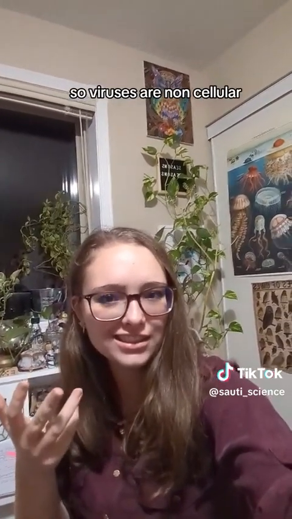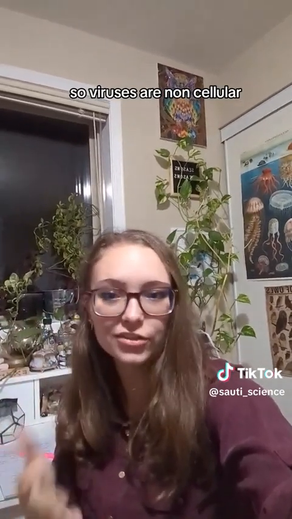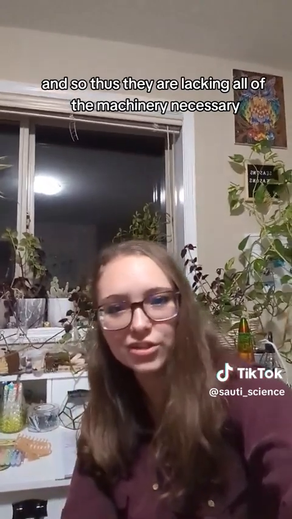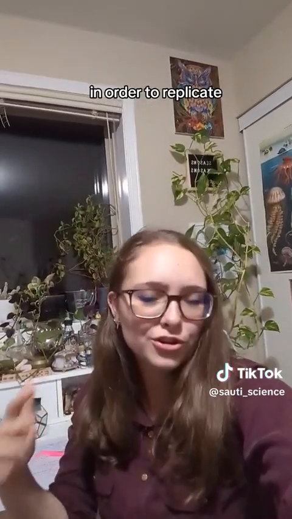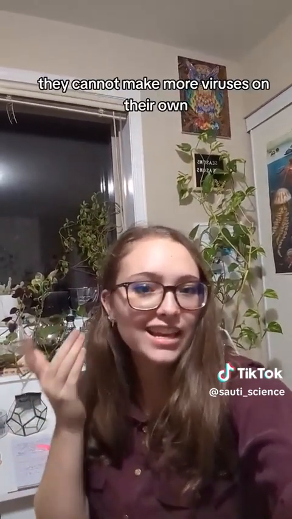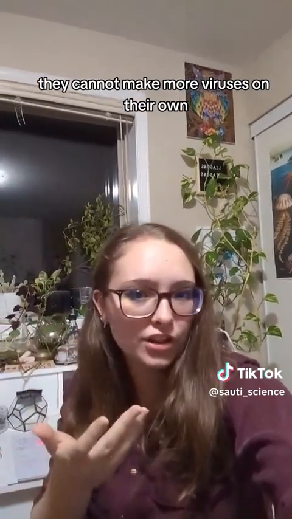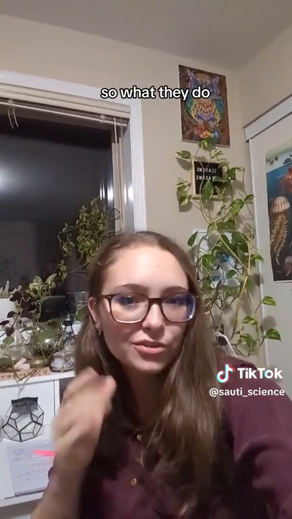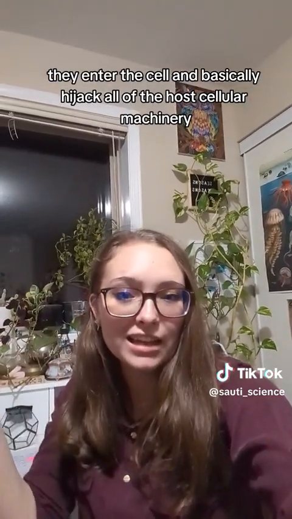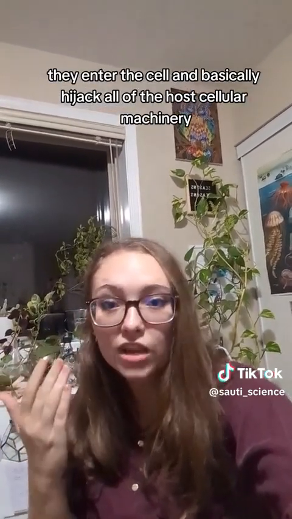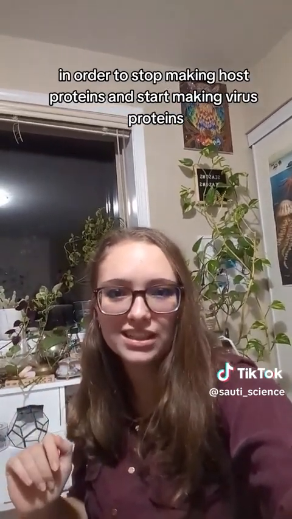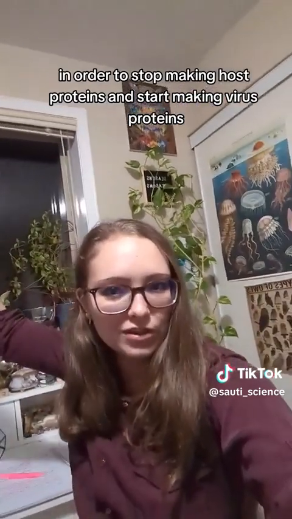So, viruses are non-cellular. They do not have a metabolism, and so thus they are lacking all of the machinery necessary in order to replicate. They cannot make more viruses on their own. They need a host cell in order to replicate. So what they do, they enter the cell and basically hijack all of the host cellular machinery in order to stop making host proteins and start making virus proteins.